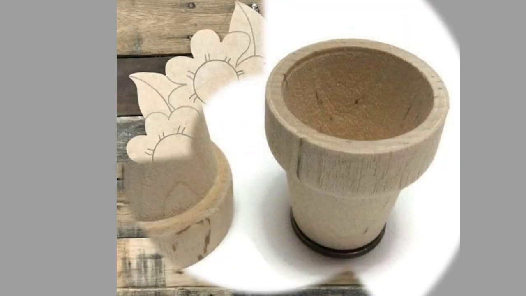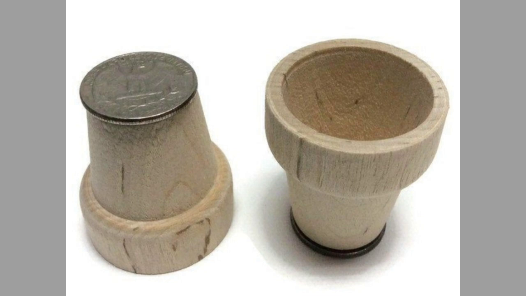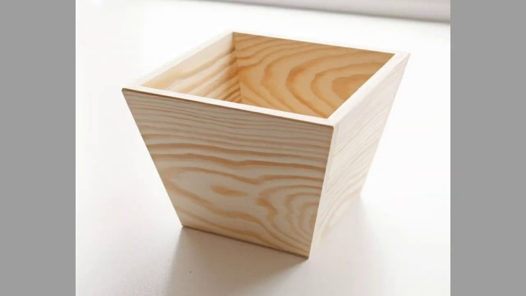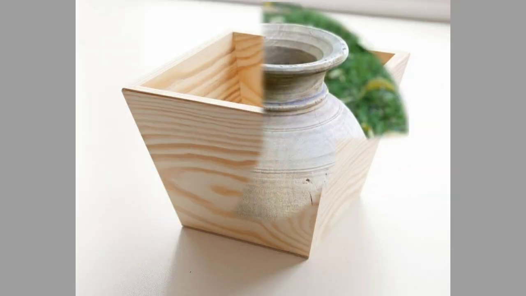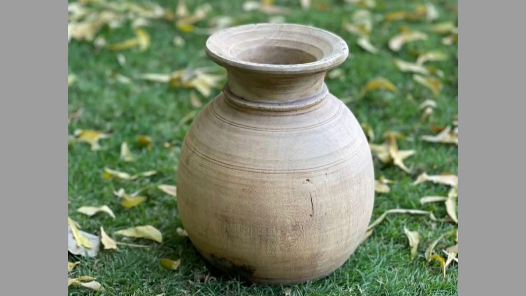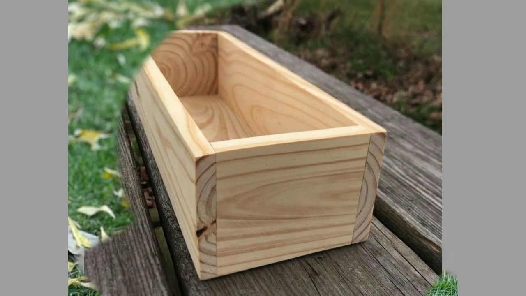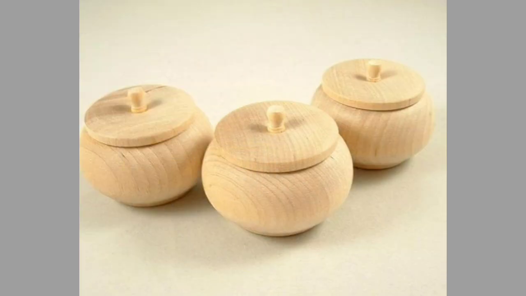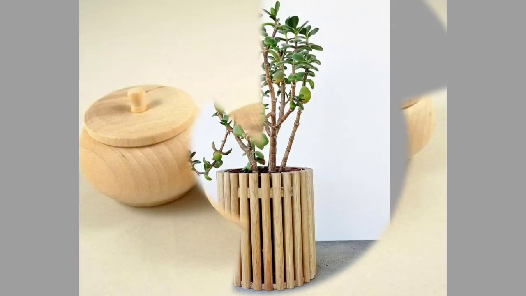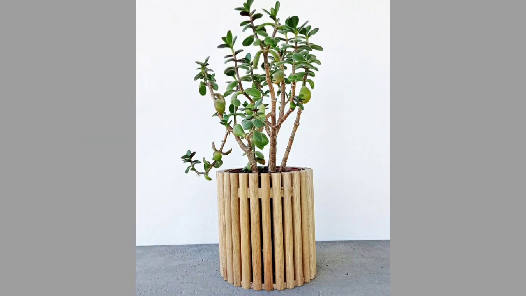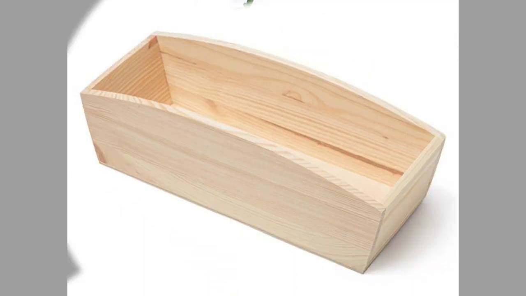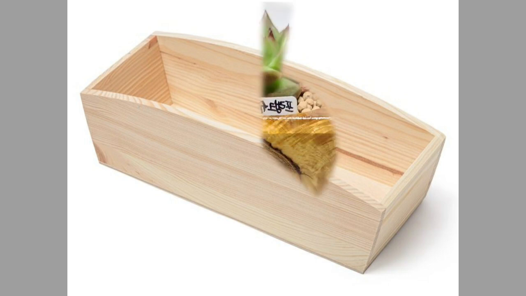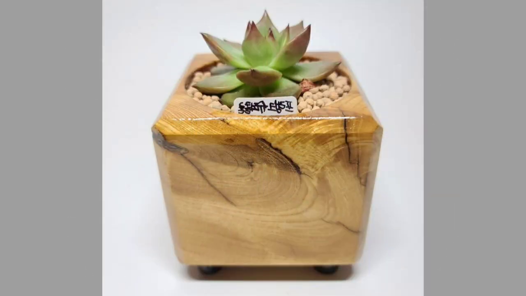Finishing and polishing: demonstrate the steps involved in finishing an unfinished pot, such as sanding, staining, and paint shine. Tips and tricks: share tips for woodworking enthusiasts, addressing common challenges and how to overcome them.